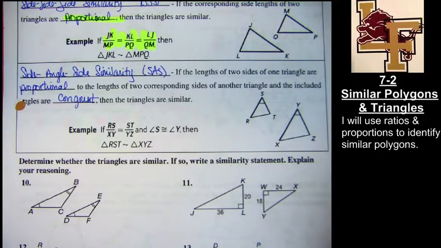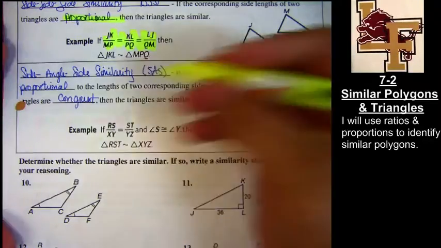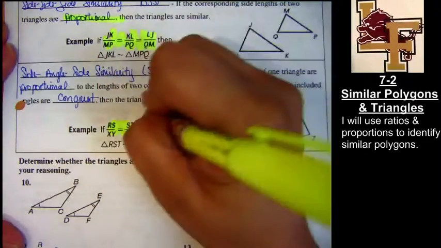We're talking about if we've got a triangle, we're talking 2 sides and the angle that those 2 sides create. Side, angle, side. You're looking for those sides to be proportional between the 2 triangles, and these angles in here to be congruent between the 2 triangles. That's enough to say that the triangles are similar.